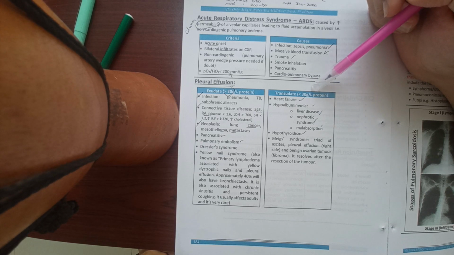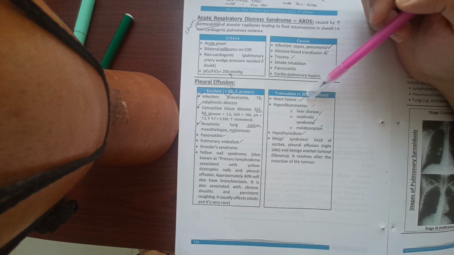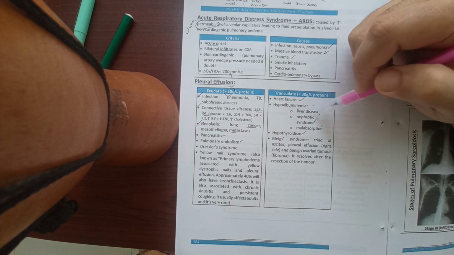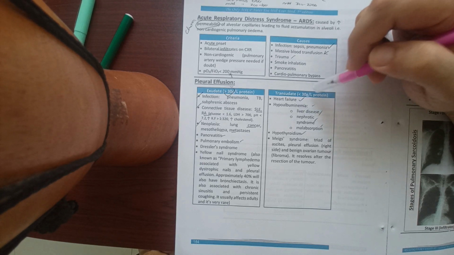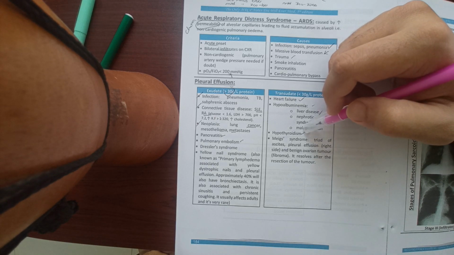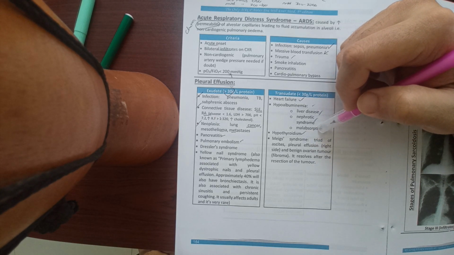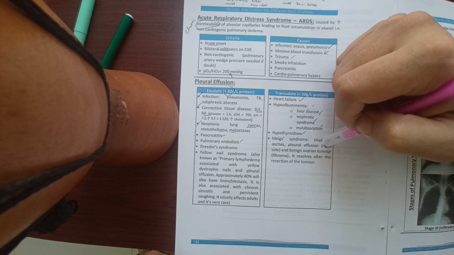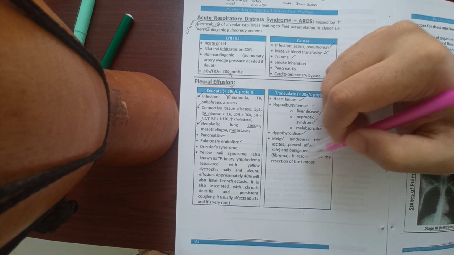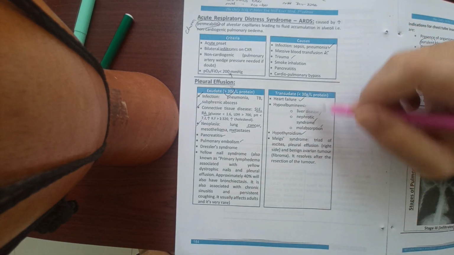And transudate is less than 30 gram per liter protein. Heart failure, hypoalbuminemia, liver disease, nephrotic syndrome, malabsorption. All these are transudate. Hypothyroidism, Meigs syndrome, a triad of ascites, pleural effusion, and benign ovarian tumor. It resolves after the resection of the tumor. So these are the reasons for transudate.